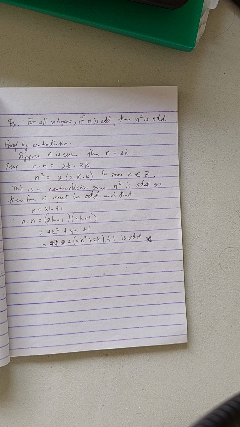Okay, so eventually if our n is even, its n squared is also even. Okay, so this is a contradiction since n squared is odd. So therefore n must be odd. Okay, and that n is equal to 2k plus 1.